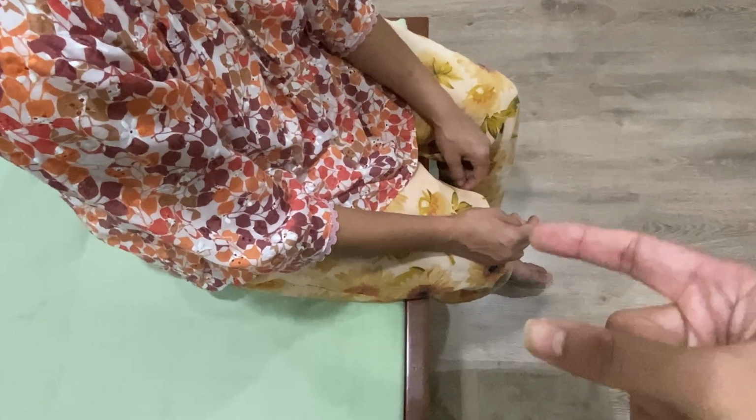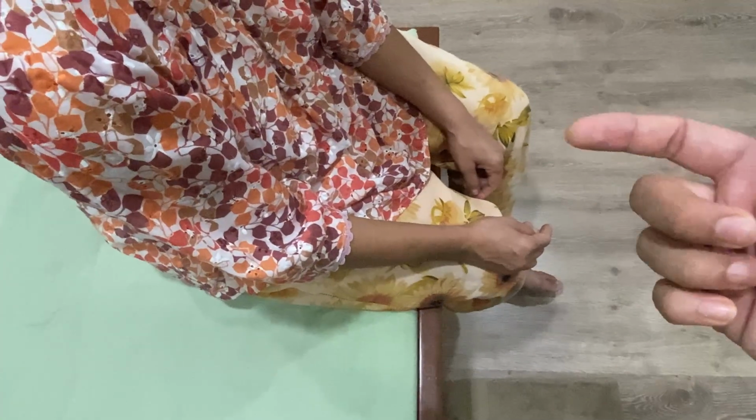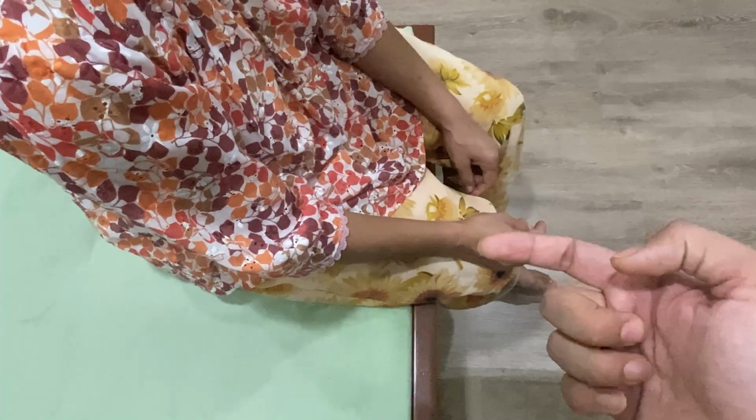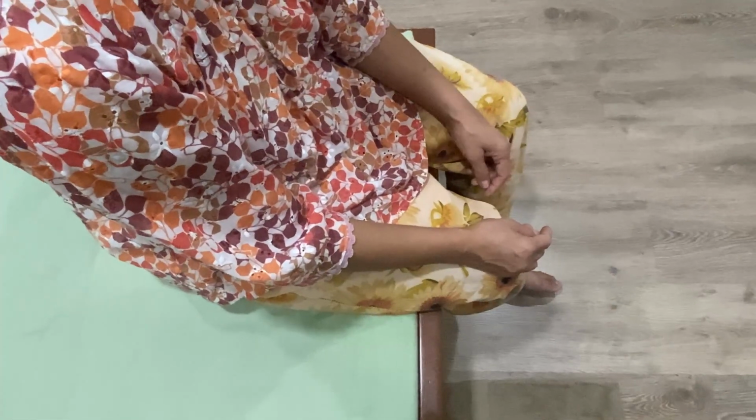Second, in order to elicit Waterhammer pulse in the right upper limb of the patient, you stand on the right side of the patient and use your right palm, and vice versa. That is, if you have to elicit it on the left upper limb, you use your left palm.